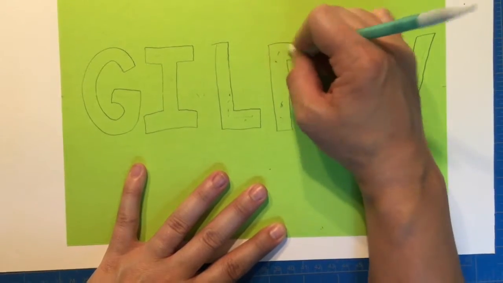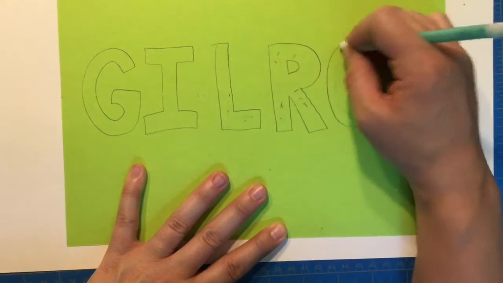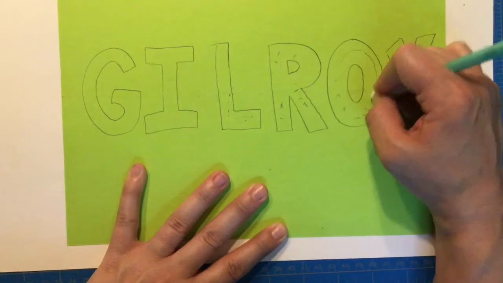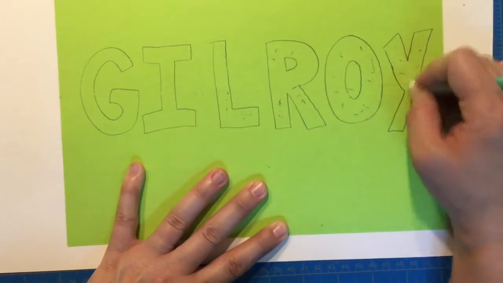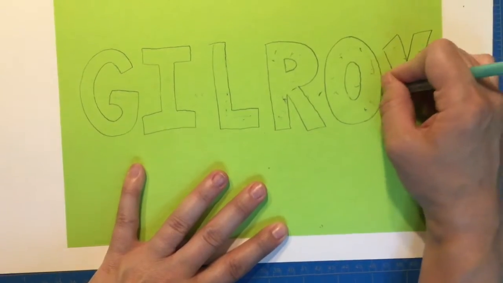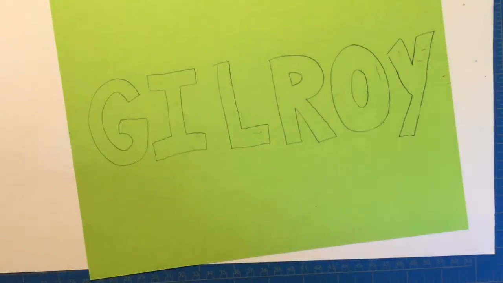So the next thing we are going to do is fill the negative space around our letters. Right now I want you to just work in pencil. It makes it a little bit easier if you change your mind. You might need to look at some ideas for patterns.